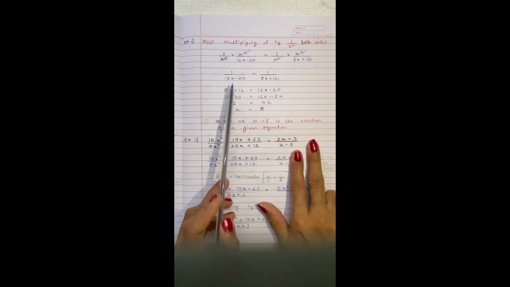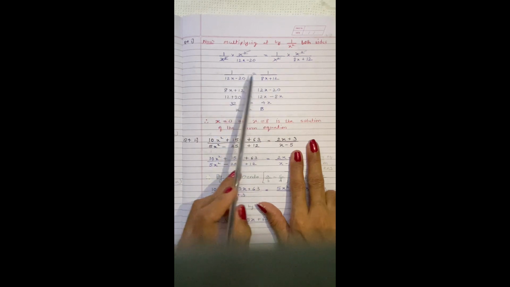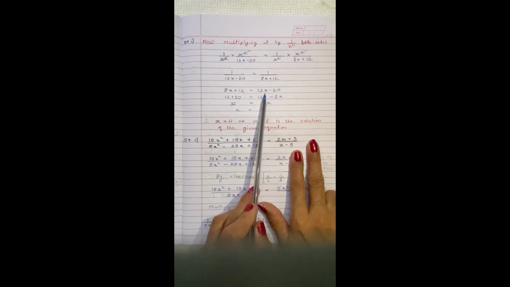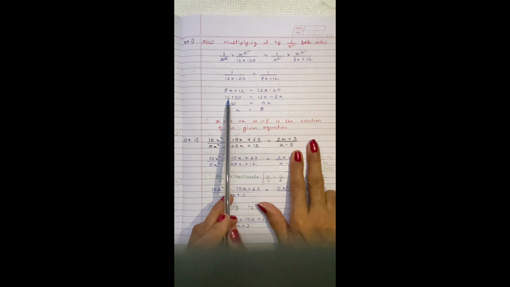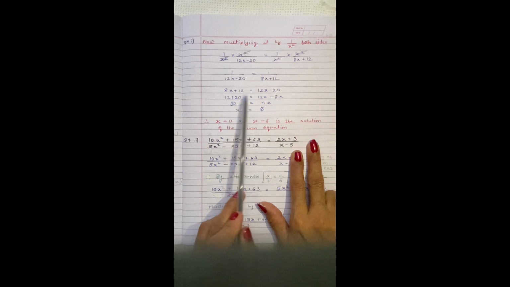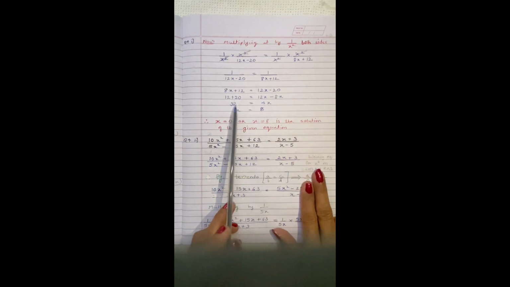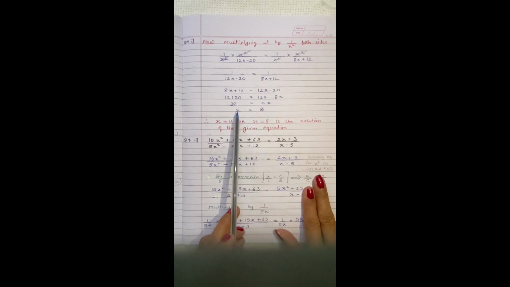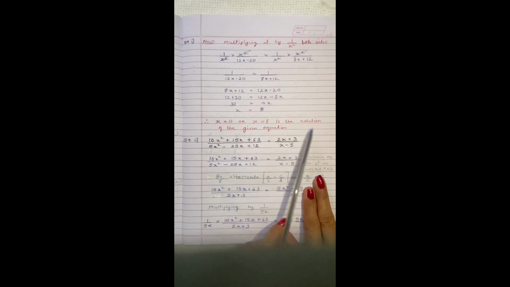Now we'll cross multiply. This goes there, this goes there. So 8x plus 12 is equal to 12x minus 20. Here bring the numbers and the variables on one side. So 12 plus 20 and 12x minus 8x. So this becomes 32 and this becomes 4x. So x is equal to 32 upon 4, which gives us 8. Therefore x is equal to 8 or x is equal to 0 is the solution of the given equation.